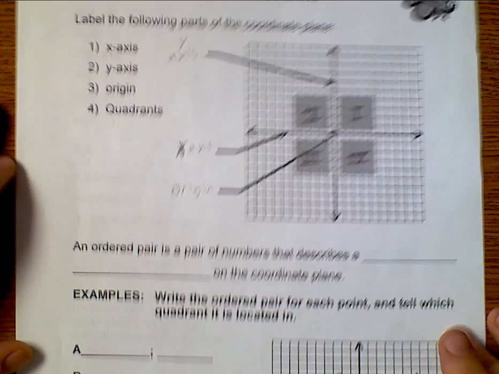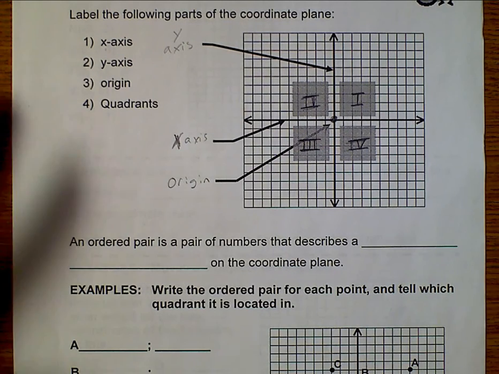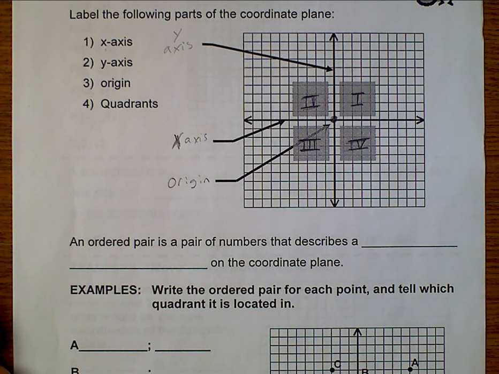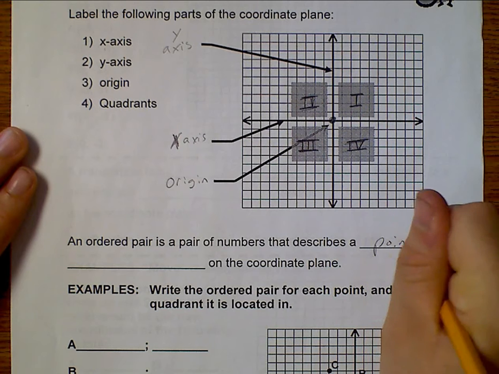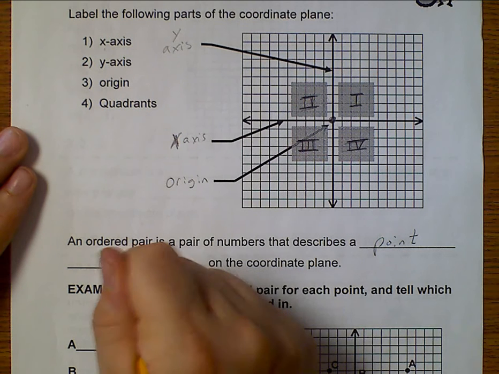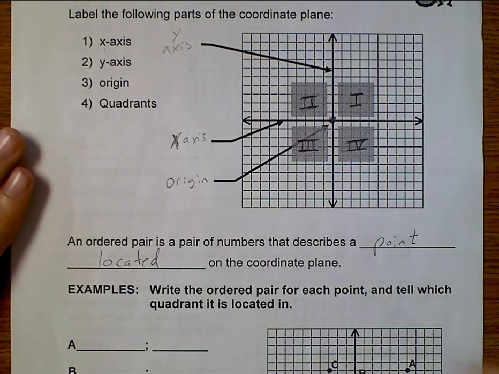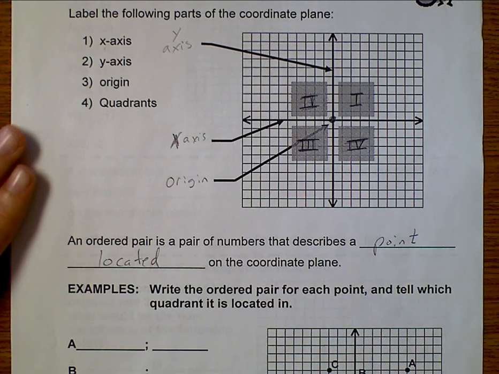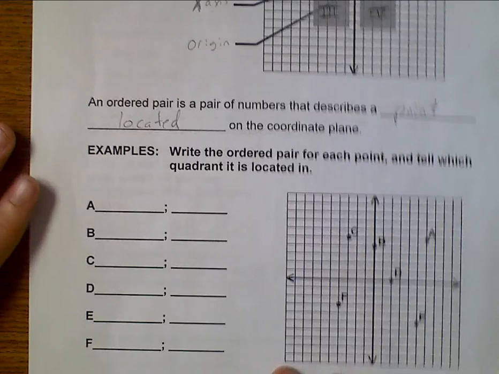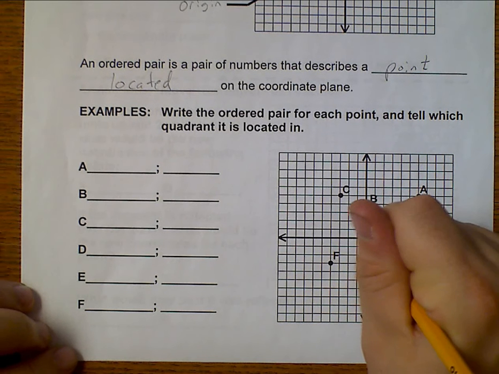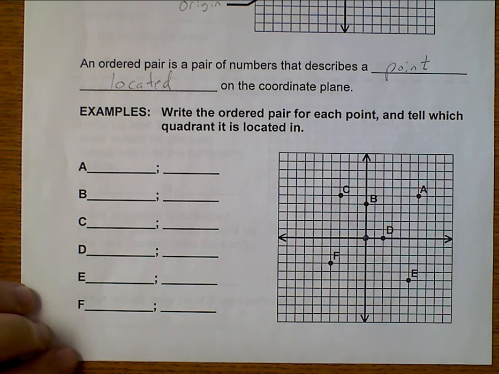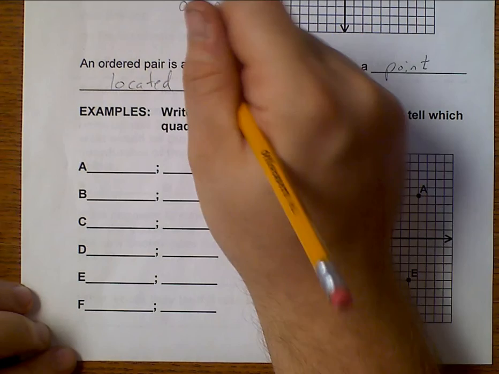And then on coordinate planes, we plot ordered pairs. Ordered pairs are a pair of numbers that describes a point located on the coordinate plane. So let's go ahead and talk about these. Well, the origin, that's 0, 0. Okay? Come back up here and mark that.